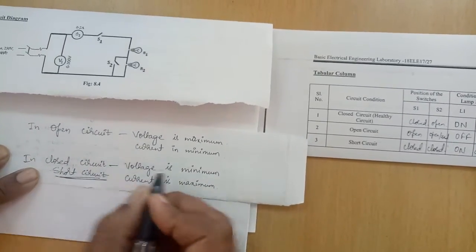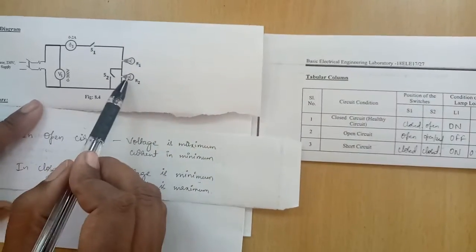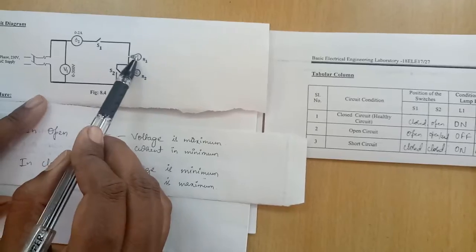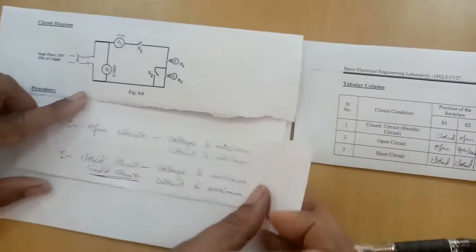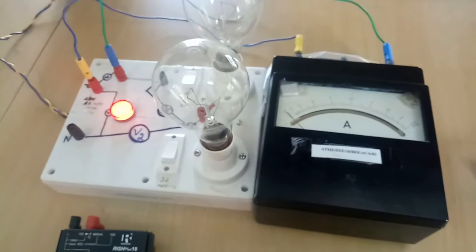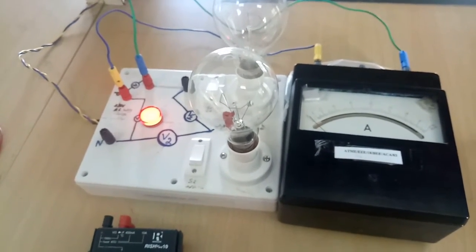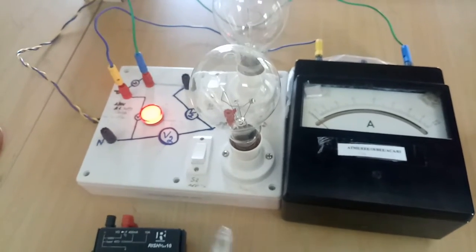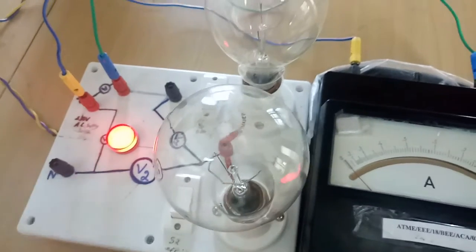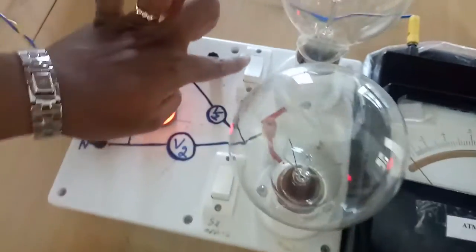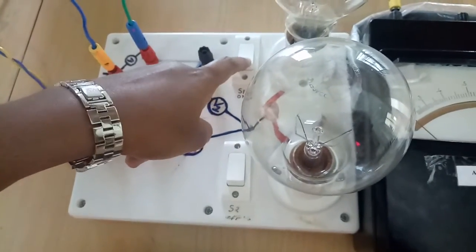Voltage in the short circuit is minimum, or it will be 0. Once the voltage is 0 here, the entire voltage will be taken by this lamp. See here, this is the circuit diagram which has been connected. Now switch S1, both are open. So now I'll close this switch S1.